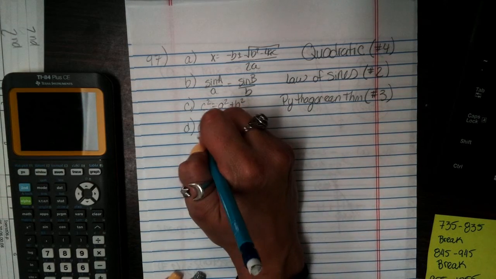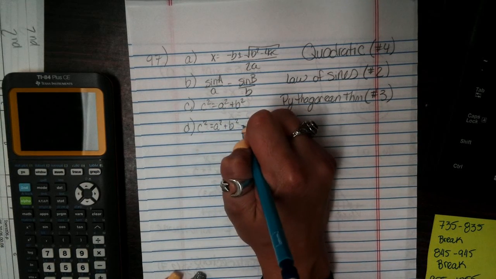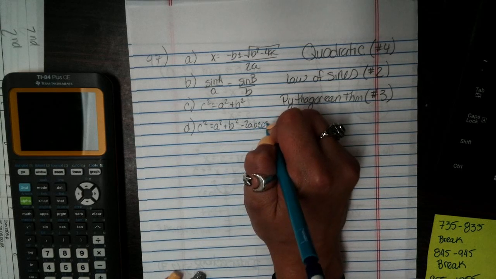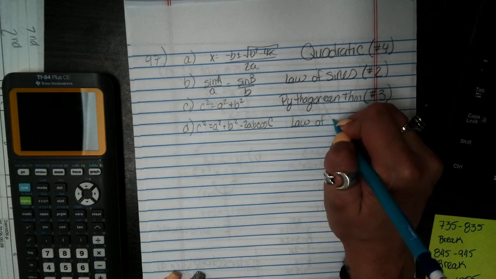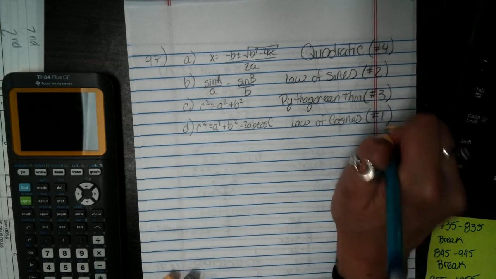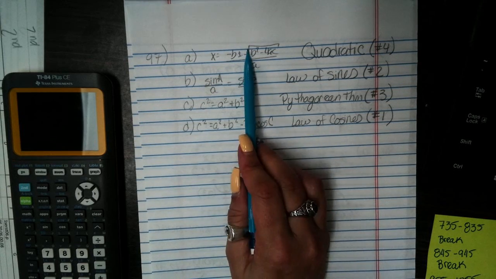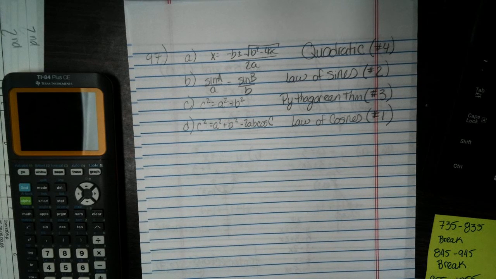And then the last one, by process of elimination, or if you remembered this one, is called the law of cosines. Law of cosines was number 1. So algebra 1, geometry, geometry, geometry. All things we will be using at one point or another in algebra 2. So if you have any questions on any of those, let us know. And that is the rest of this homework assignment.